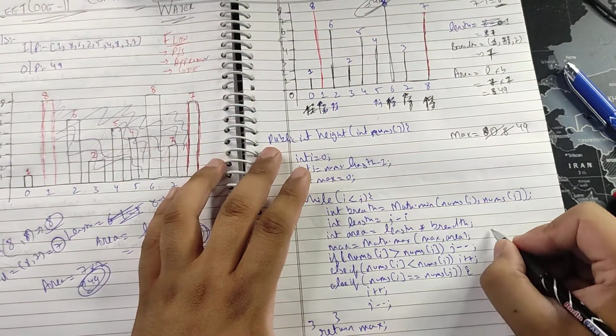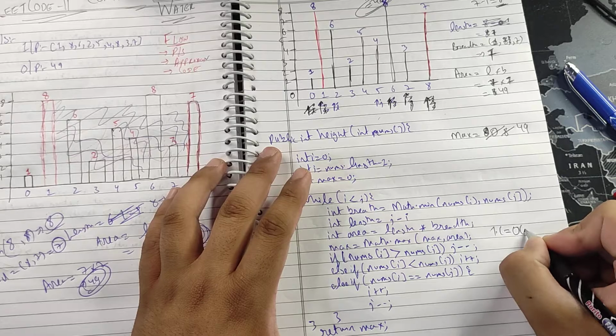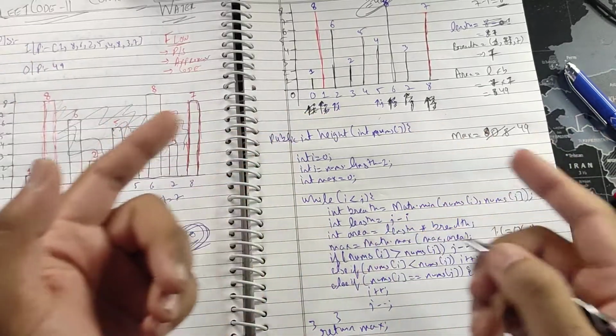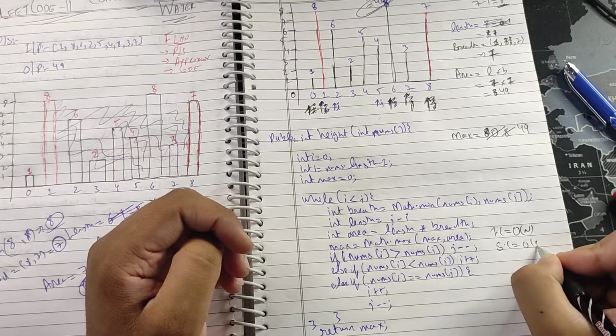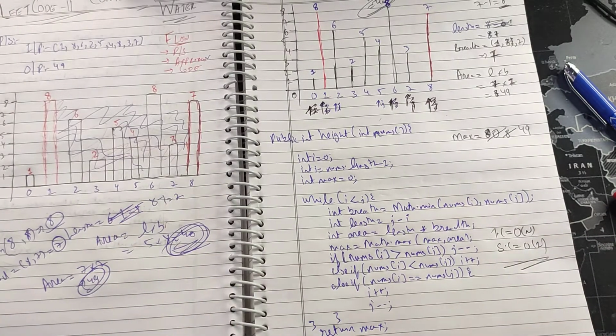So let's talk about time complexity over here. In this one, we are dealing with big O of n, as we are just iterating over the complete array n times. Okay, and the space complexity is big O of 1 because we are not using any extra memory over here in this code.